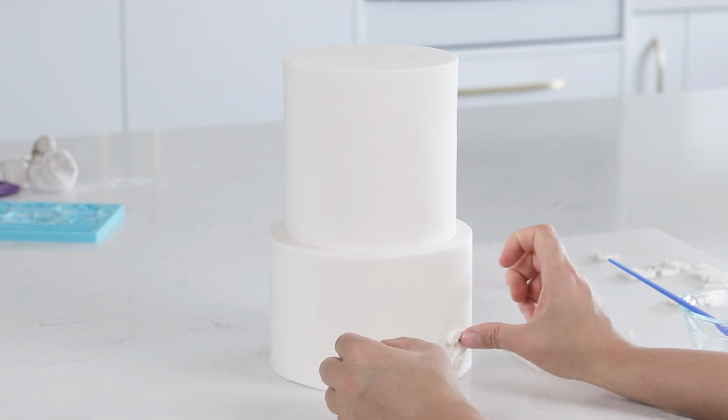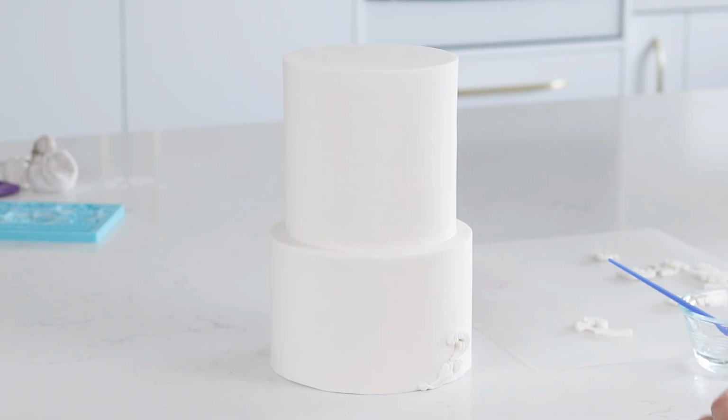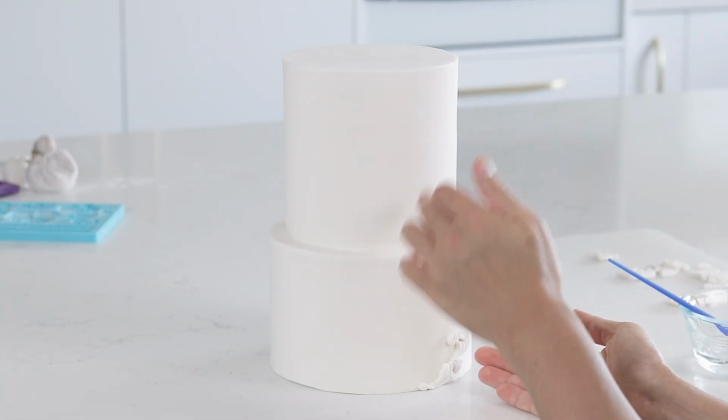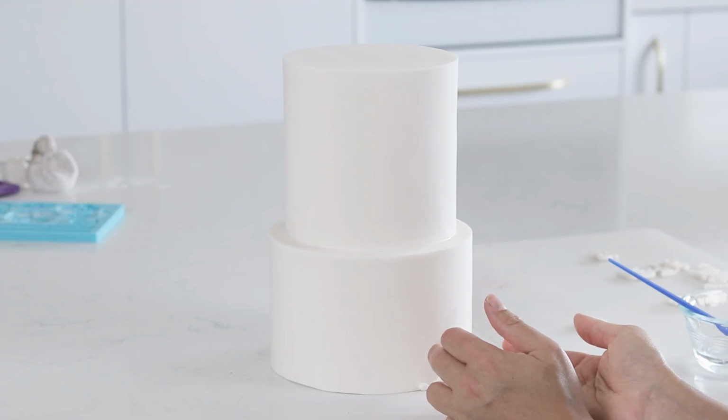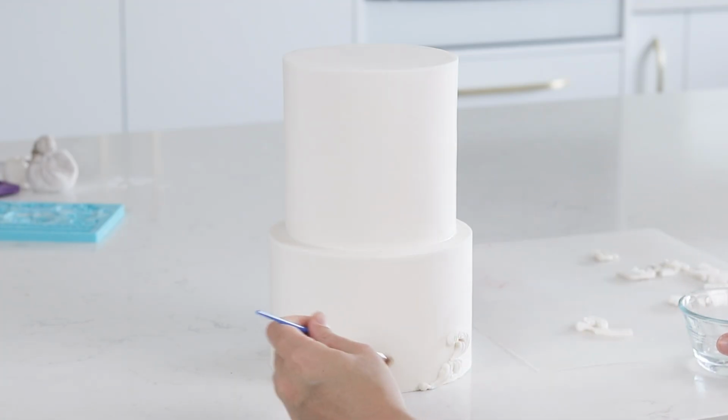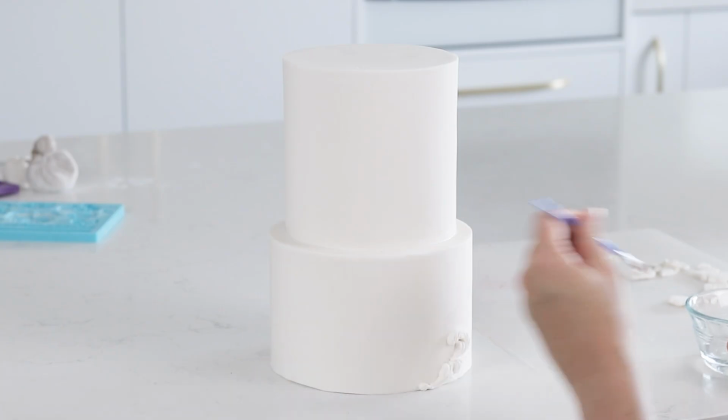You can press down firmly when you're happy with the positioning. I'm going to be creating an oval-like border. I'm going to have some flower motifs in the middle. So it's going to be a very symmetrical design.